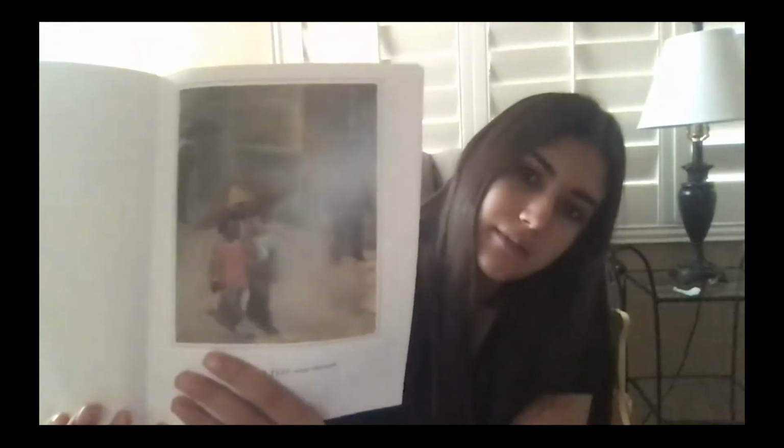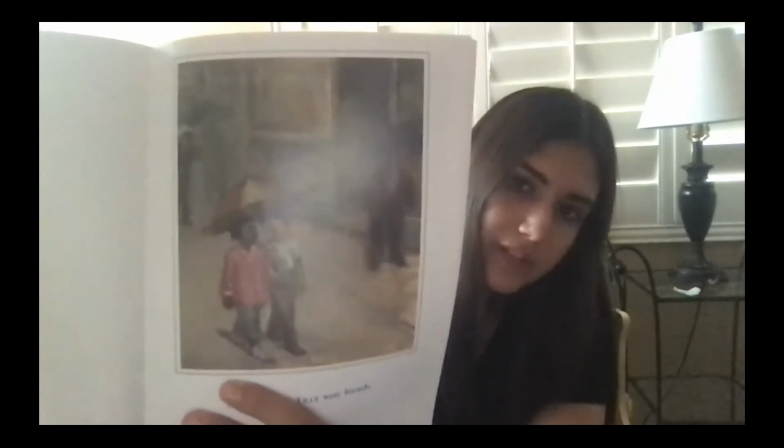Okay, what do you see? What colors are you seeing? Is it bright? What do you think the mood is on this page? Okay, we see a little bit of darker colors. What are we seeing? What characters are we seeing? Start making some guesses.